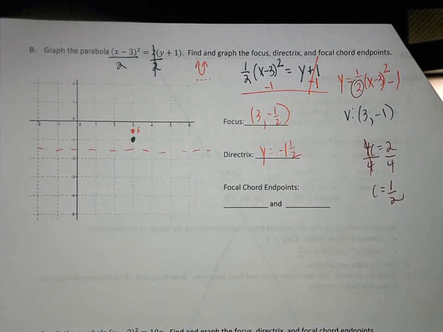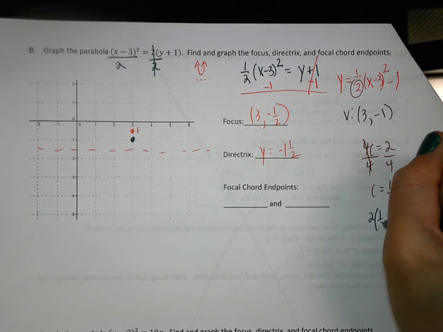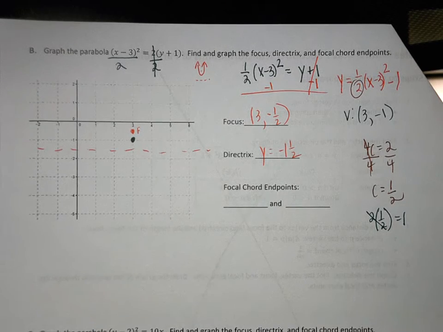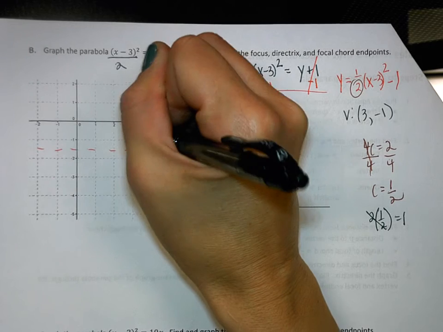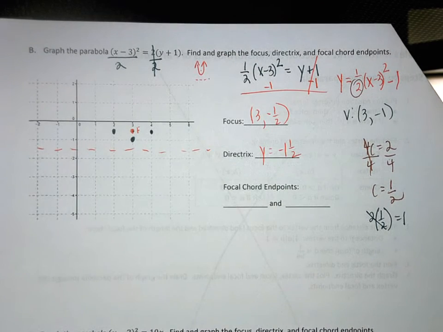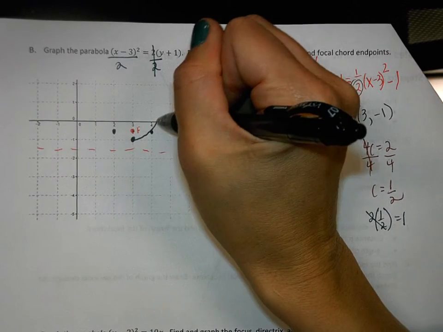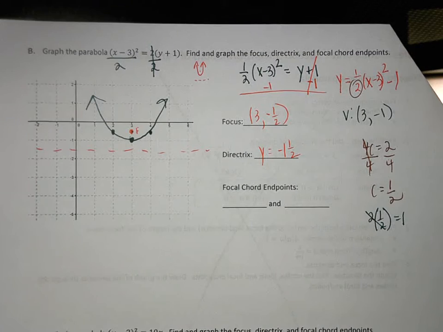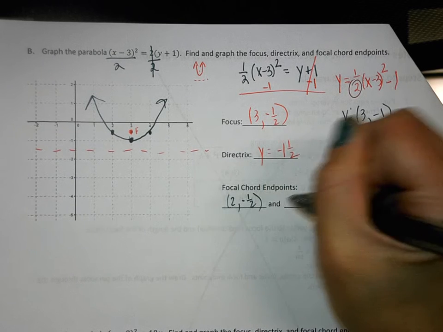Okay, and then in order to figure out the distance that I go from my focus to get my focal chord endpoints, we just multiply 2 times c, so 2 times 1/2 ends up making what? 1. So from the focus, we go right 1 and left 1. And that distance should also add to be my denominator, and it does. 1 plus 1 makes 2. And so then we can draw our curve. And what are my focal chord endpoints? 2, negative 1/2. Good. And 4, negative 1/2. Good.